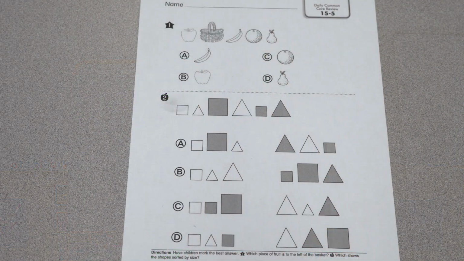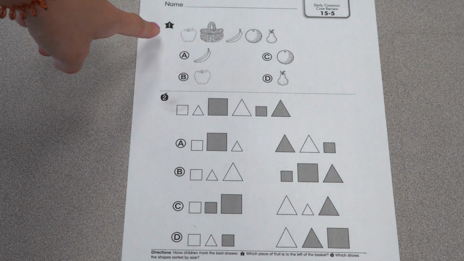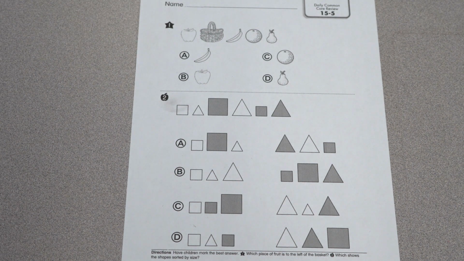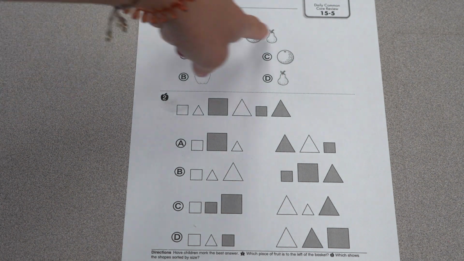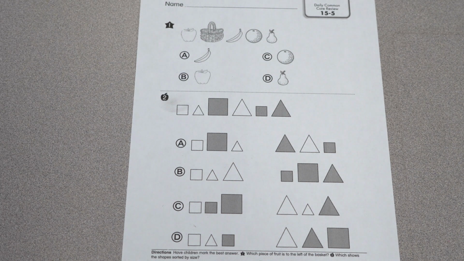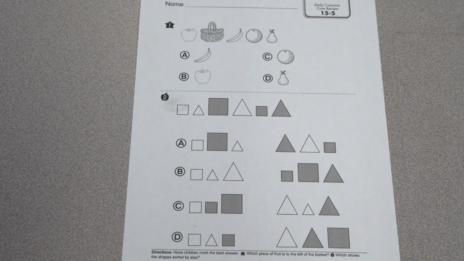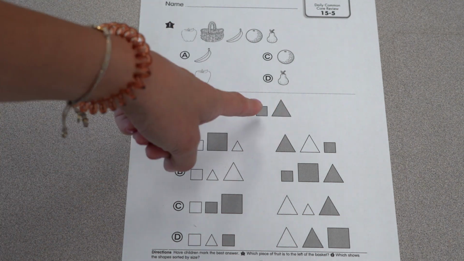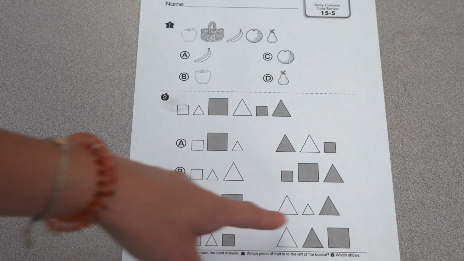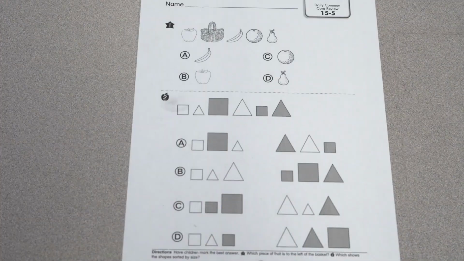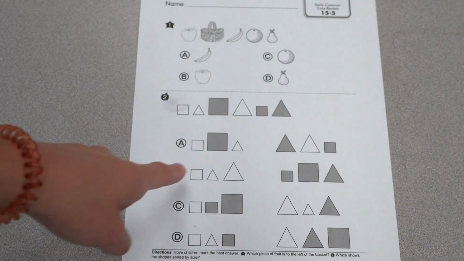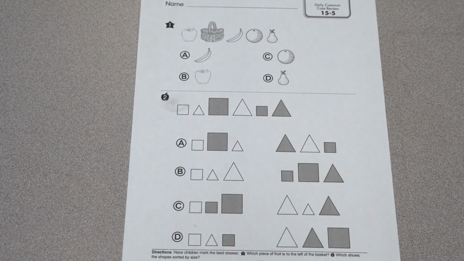For your math review page, for number 1, which piece of fruit is to the left of the basket? So looking at this row, which piece of fruit is to the left of the basket? And for number 2, which shows the shapes sorted by size? So this is the row of shapes, and each answer has them grouped into 2 groups. Which answer shows the 2 groups sorted by their size?